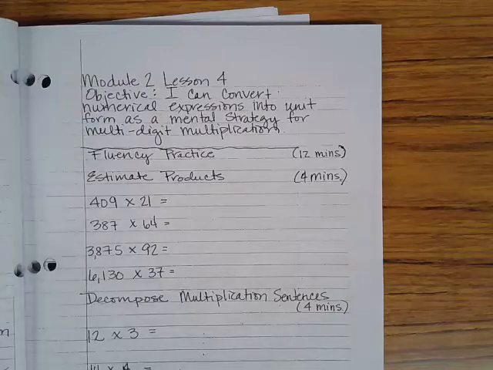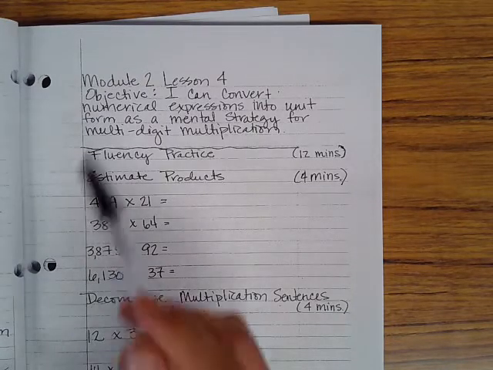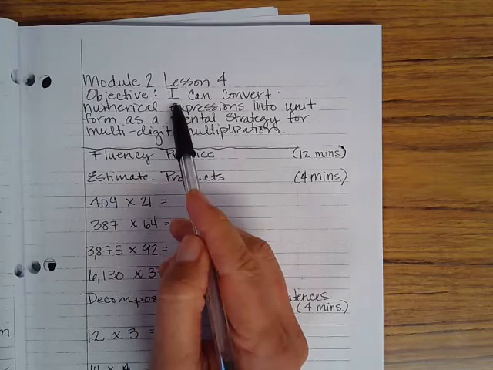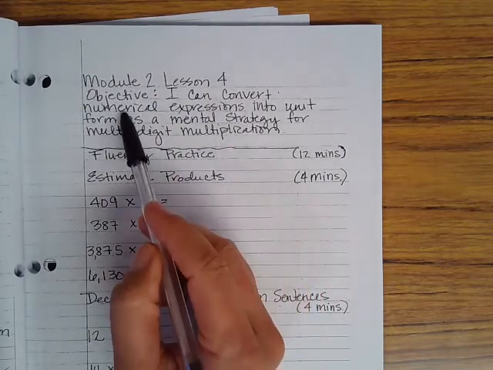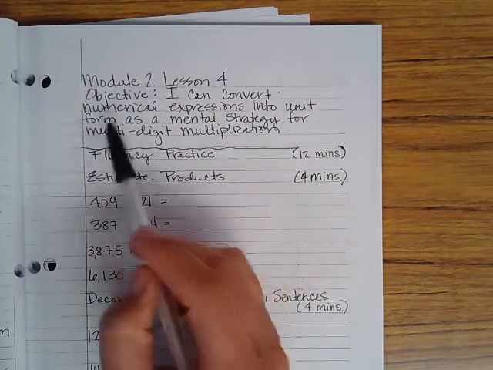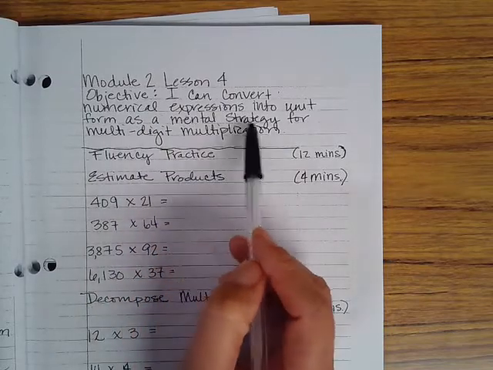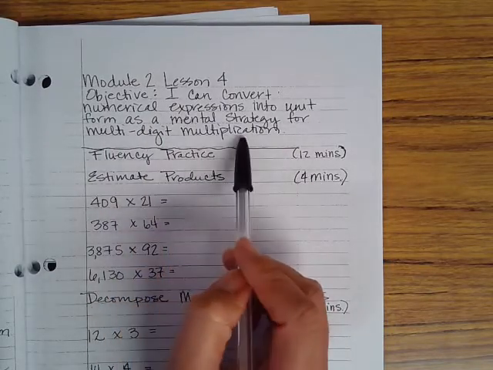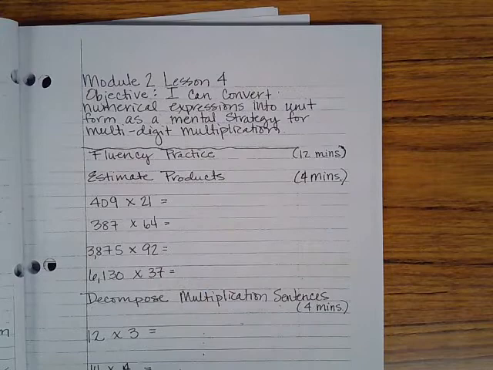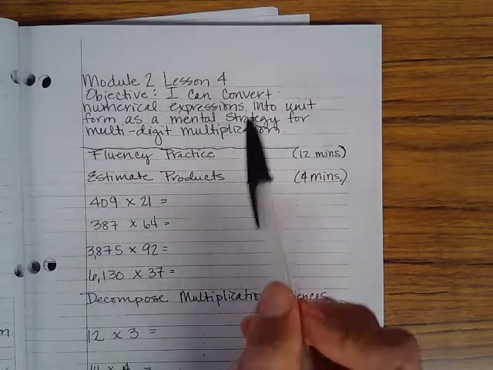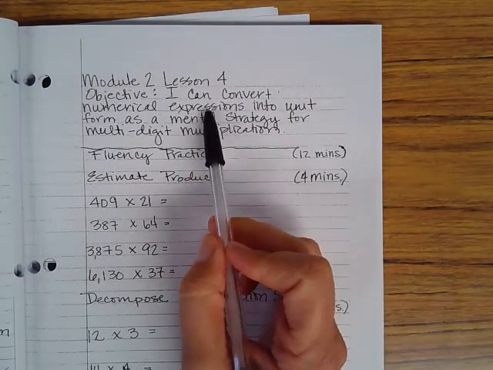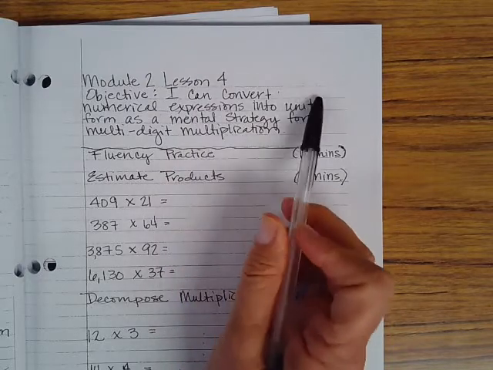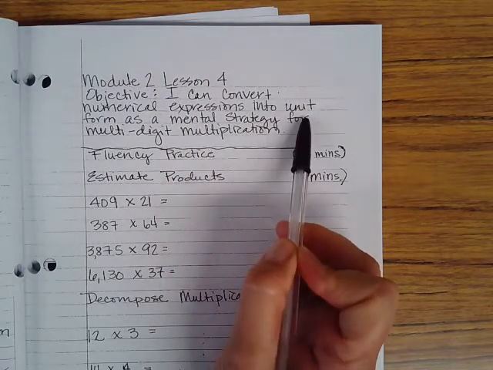This is Engage New York, Module 2, Lesson 4. Read the objective out loud while I read it. I can convert numerical expressions into unit form as a mental strategy for multi-digit multiplication. So it's basically a review of yesterday, but what we're going to be focusing on is turning this numerical expression into the idea of a unit.